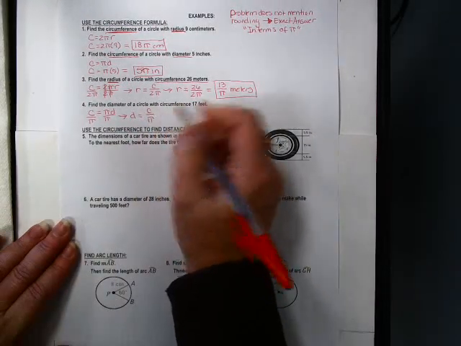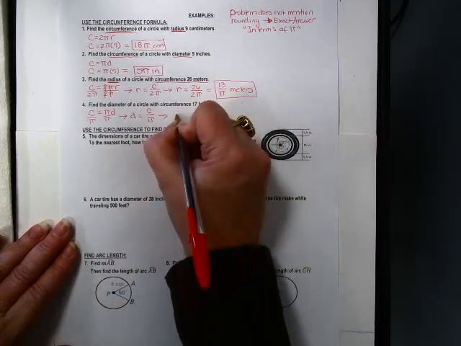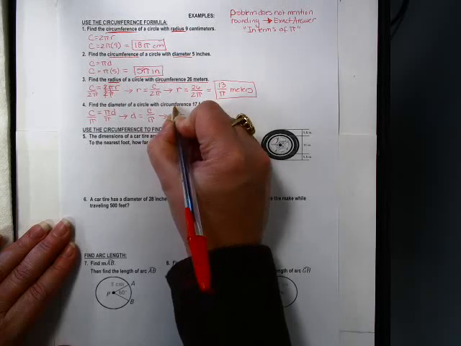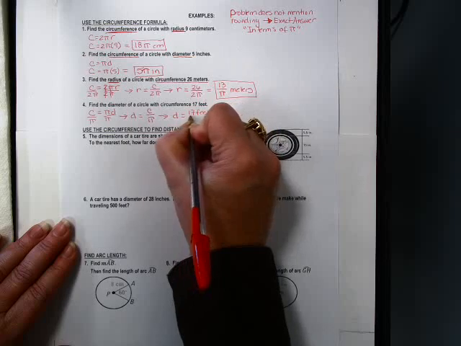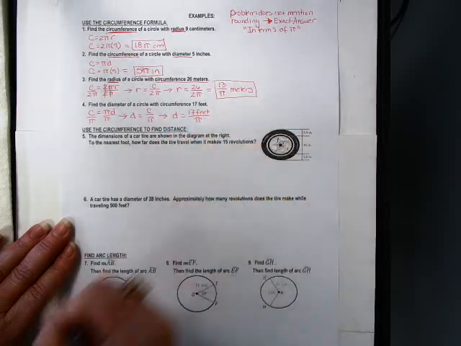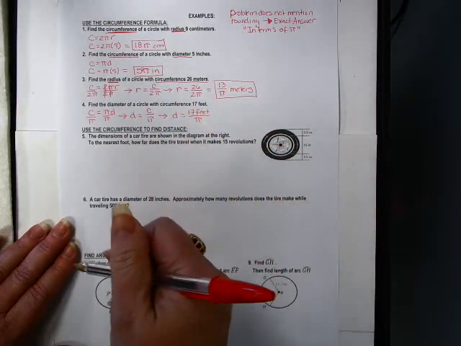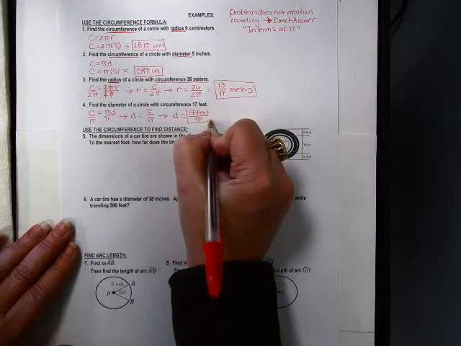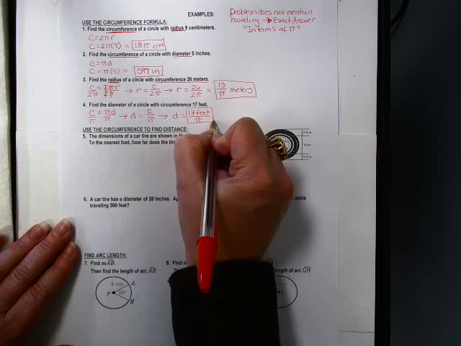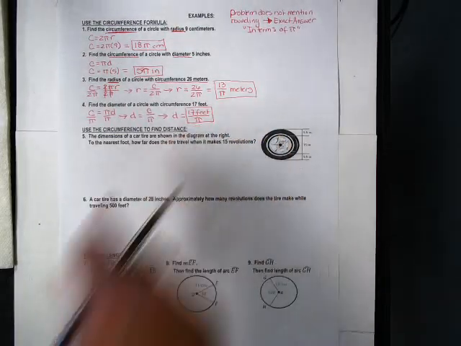Plug in what I know. So that means that the diameter is going to equal, the circumference they gave me was 17 feet, divided by pi. And it doesn't reduce, and they didn't ask me to round to anything, so I don't plug it into my calculator and change it into a decimal. I leave it in terms of pi.